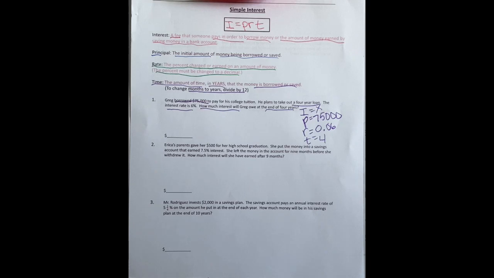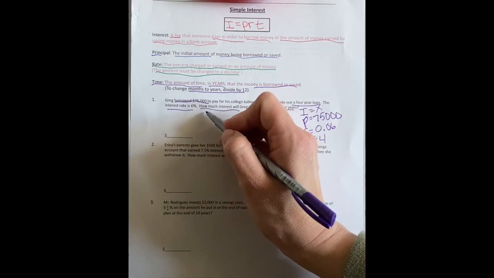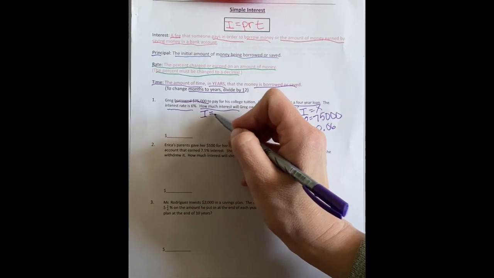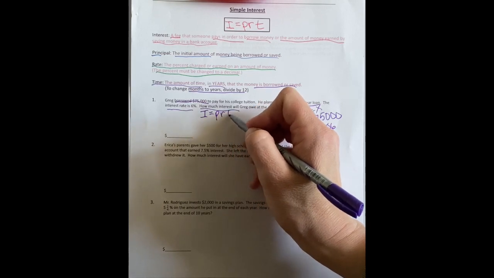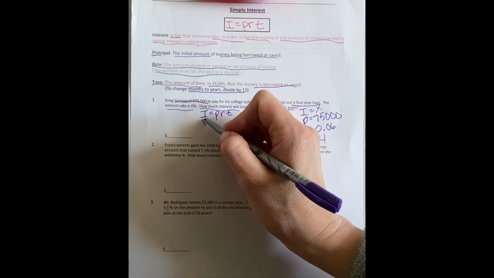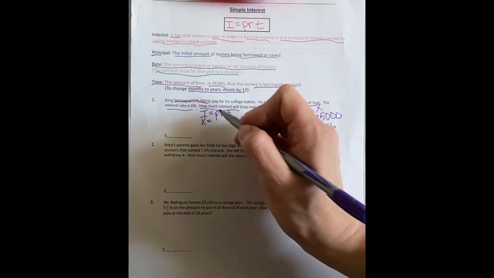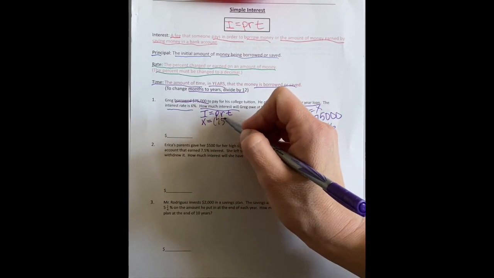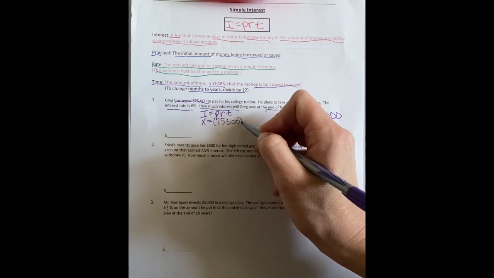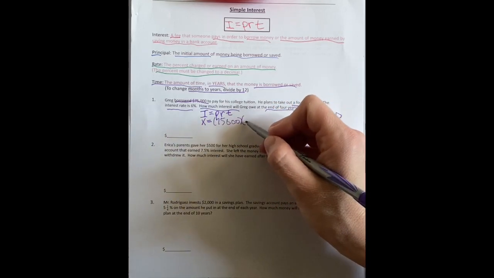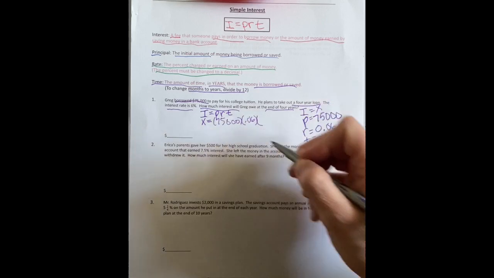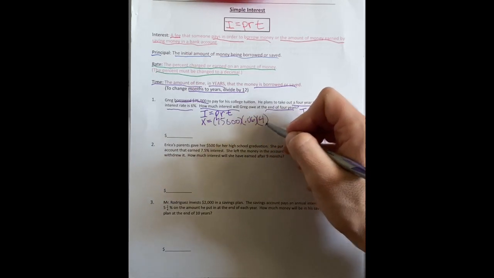So now I want to write out my formula. I equals P, R, T. My I I don't know, so I put an X there, bring down my equal sign. My principal is $75,000. My rate is 0.06, and my time is 4.